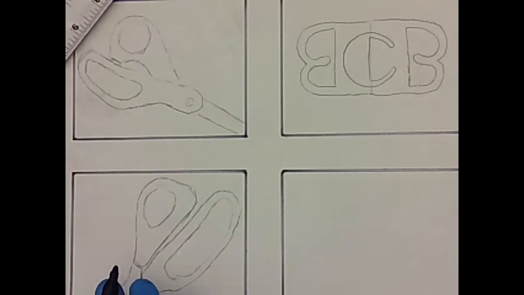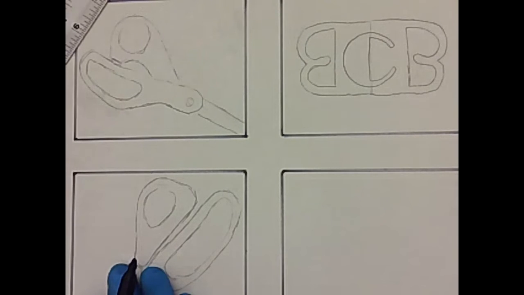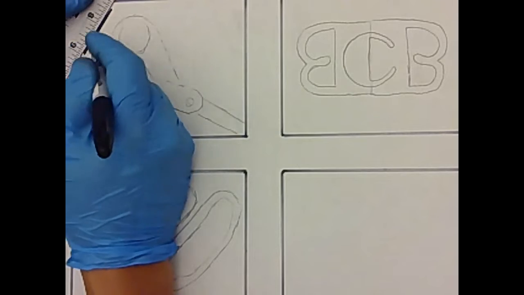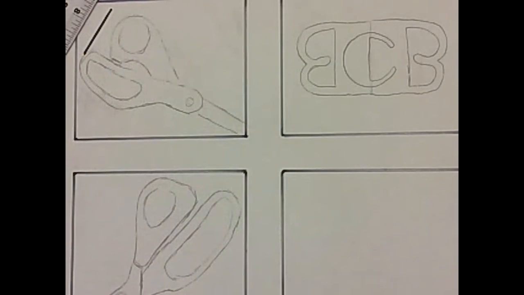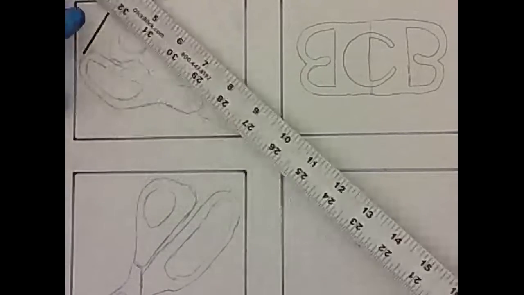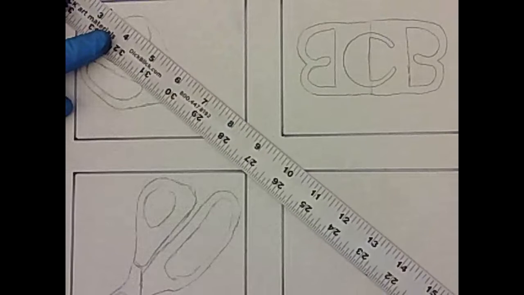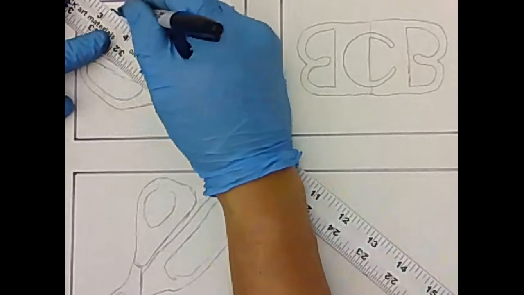So I think what I'll try here with my scissors is I want to add a shape behind them that creates the illusion of a triangle.